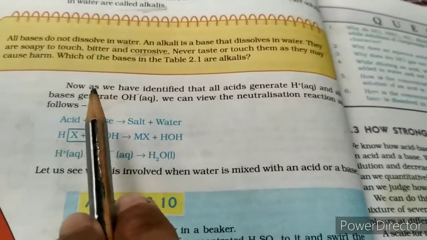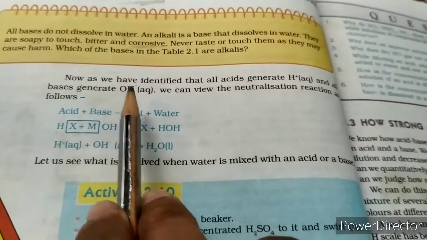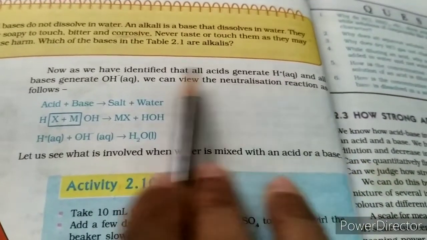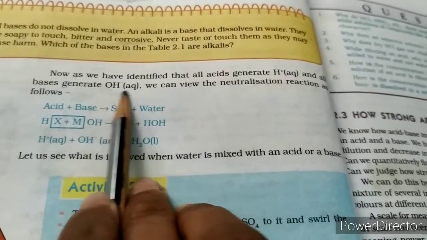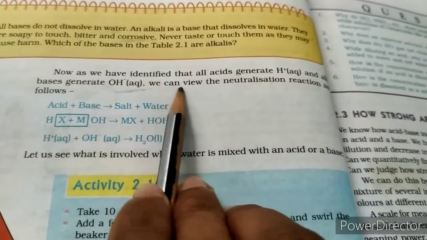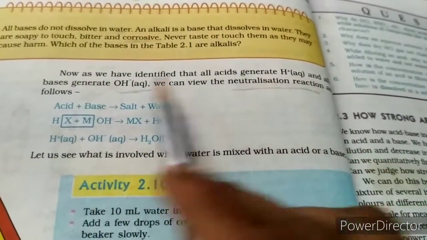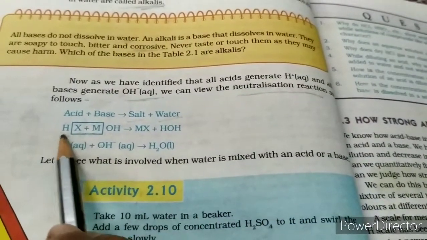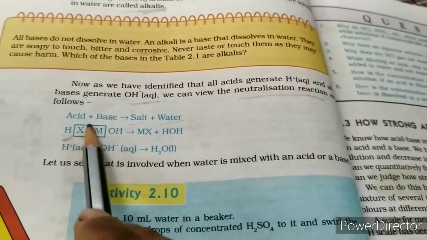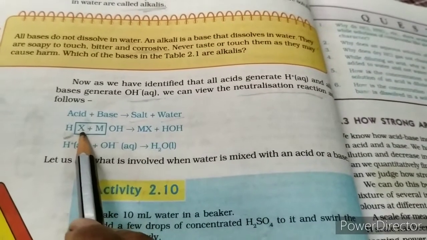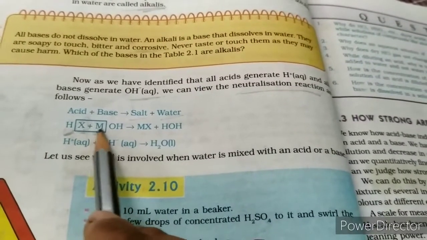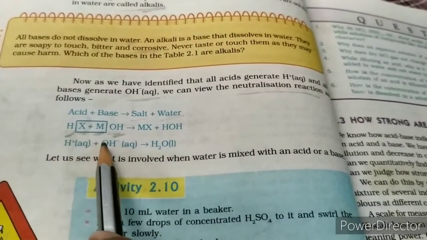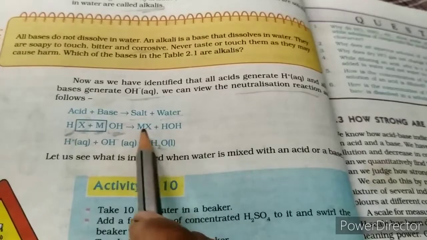So next, now as we have identified that all acids generate H+ (aq) and all bases generate OH- (aq), it can be viewed as a neutralization reaction as follows. Acid plus base gives salt plus water. Acid means HX, where H is hydrogen and X means any halogen, such as chlorine, fluorine, bromine. Base is MOH, where M means metal. So they will form what? H+ and OH- will form water and salt.